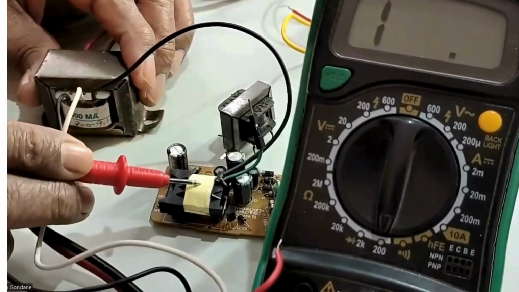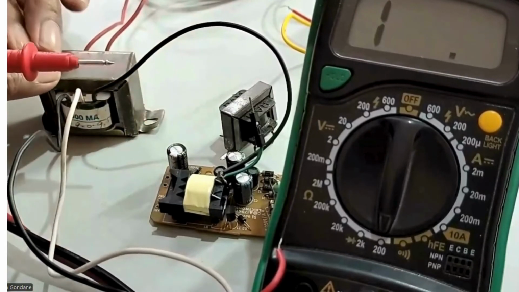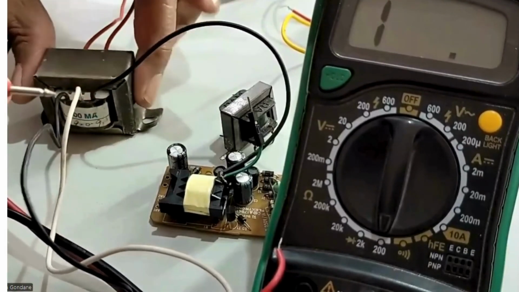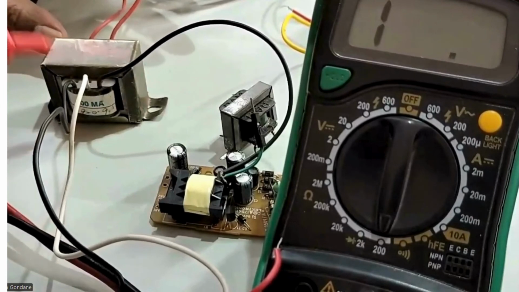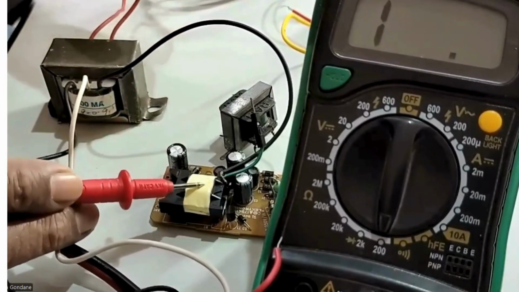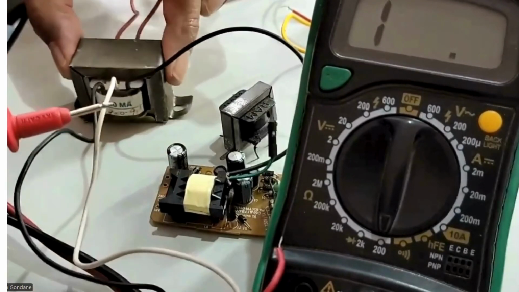Even this is a step down transformer. This is a step down transformer. All of them will mostly use step down transformers only. I hope you understood this concept, how to test the transformer and what the different types of transformers are. This one is very small, but the power rating of this transformer is higher than this transformer.